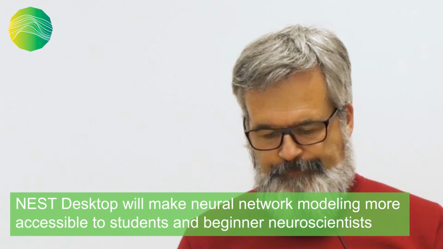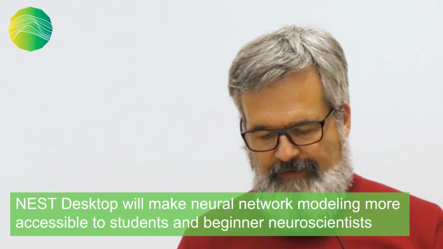Well, we have lots coming up. So one is, as I mentioned, this NEST desktop, this graphical user interface that will make NEST much more accessible for students and beginning computational neuroscientists, and not only make NEST more accessible, but actually neural network modeling as such much more accessible.